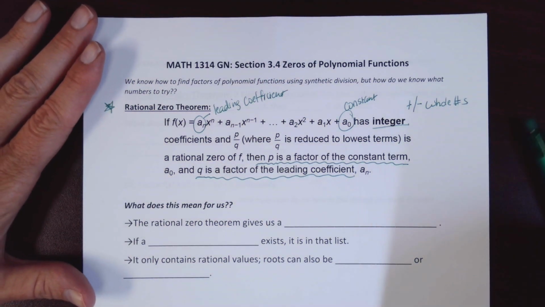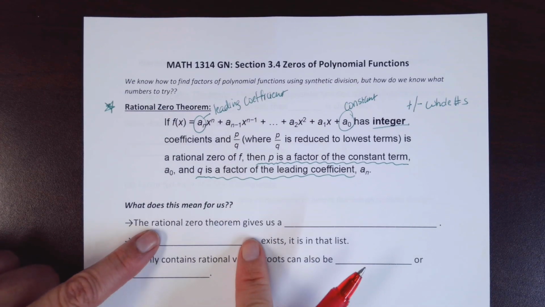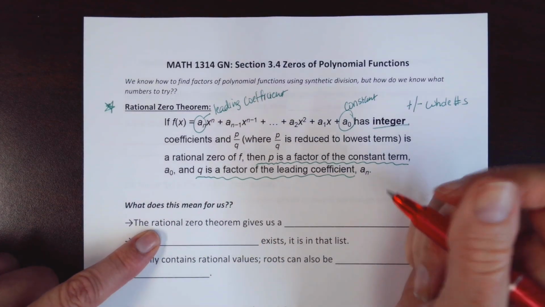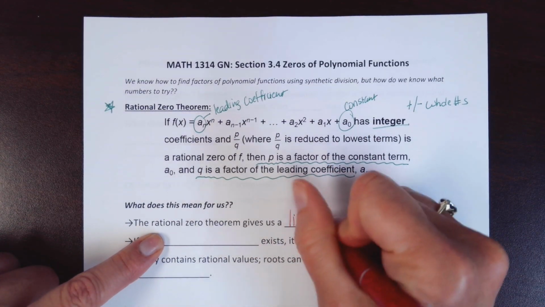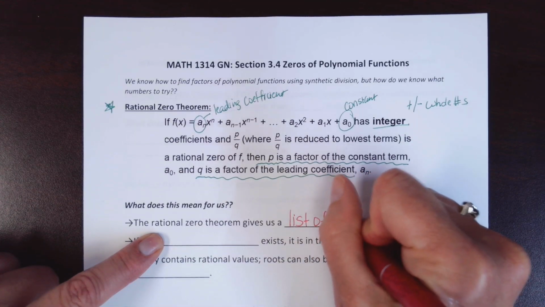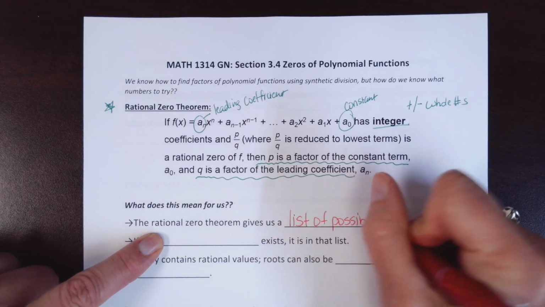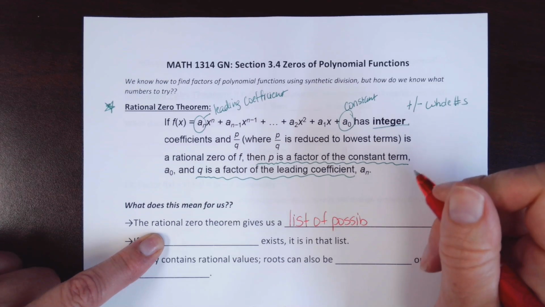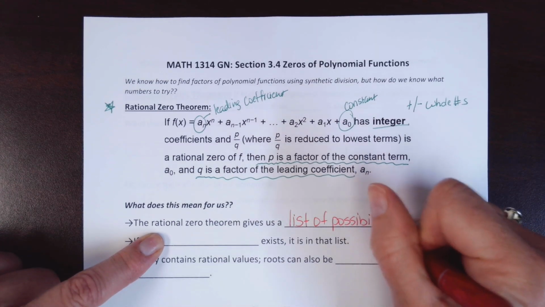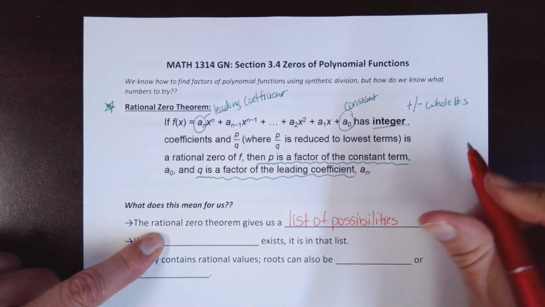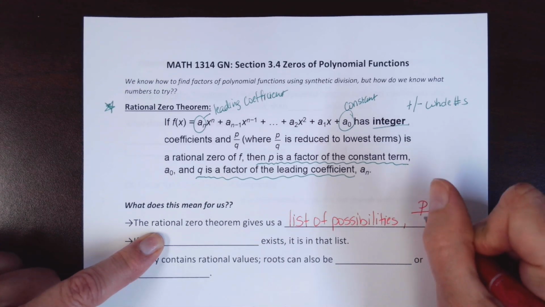So what does this mean? Well, the rational zero theorem gives us a list of possibilities. Things to try to start factoring our polynomial functions. A list of possibilities in the form of p over q.